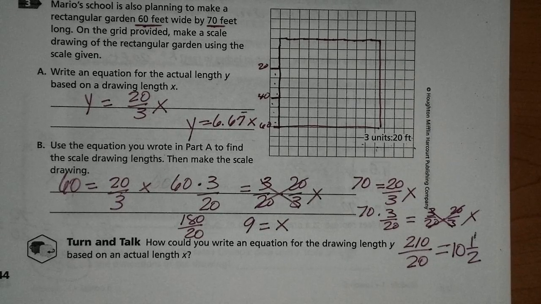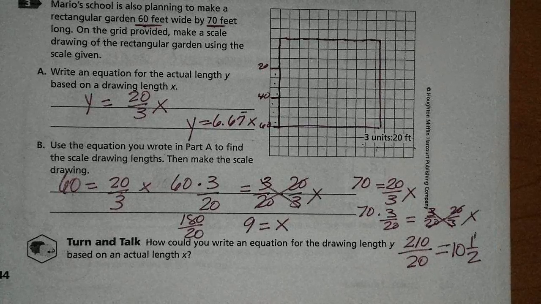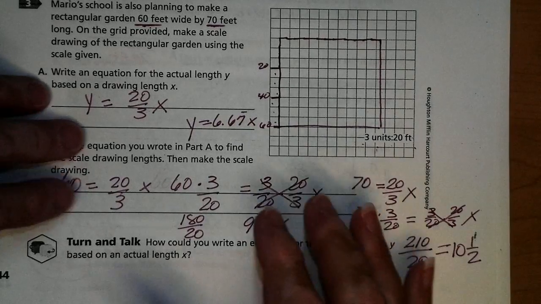Okay, do I need to let it sit here so people can copy? Yes, ma'am. All right. All right, so moving on.